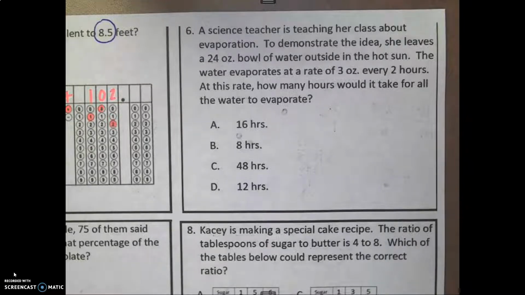So number 6, a science teacher is teaching her class about evaporation. To demonstrate the idea, she leaves a 24-ounce bowl of water outside in the hot sun. The water evaporates at a rate of 3 ounces every 2 hours. At this rate, how many hours would it take for all the water to evaporate?